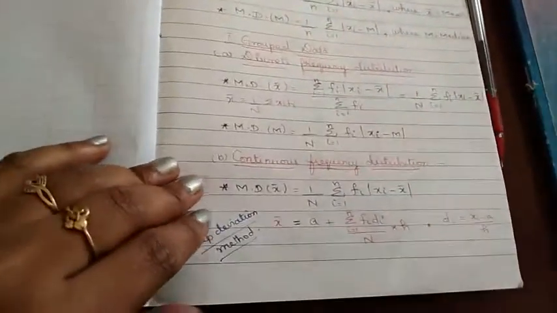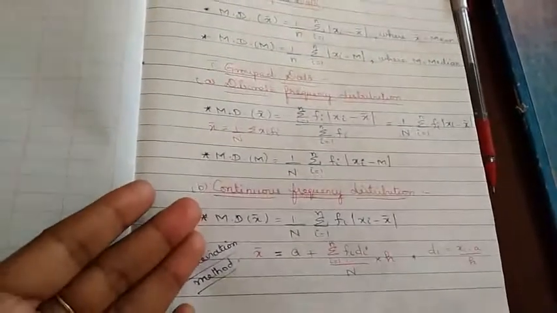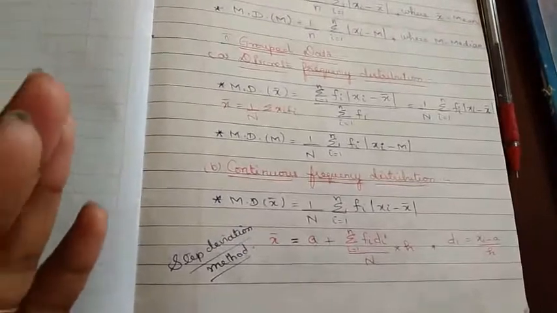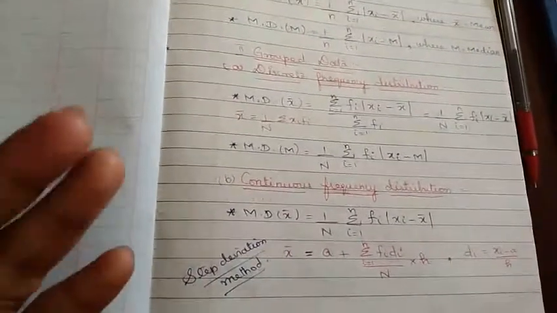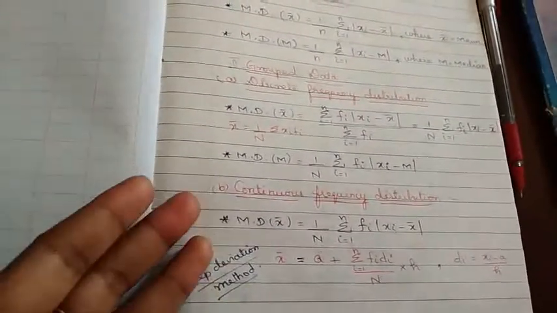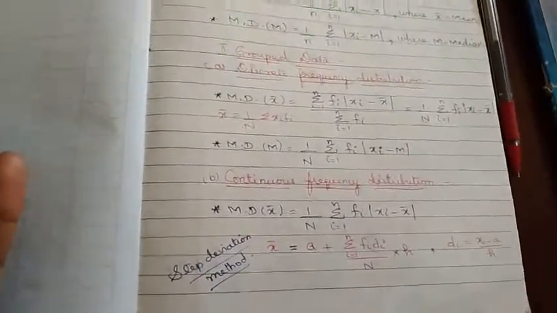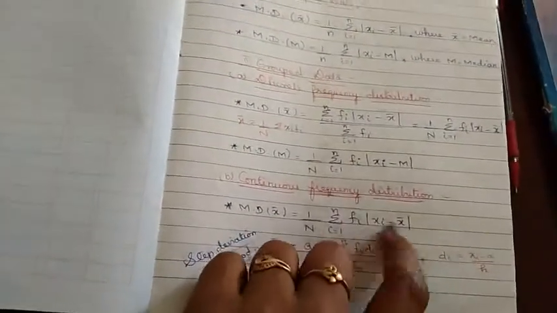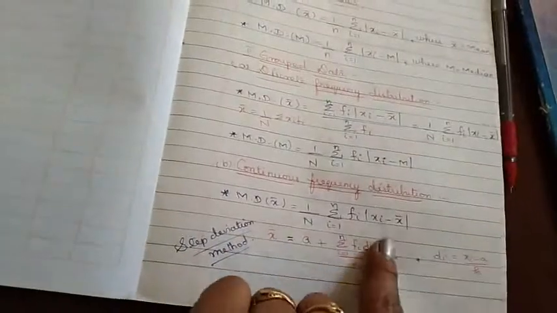Then for continuous frequency distribution is also of the same kind. So first we have to find the mean. For finding mean, you can adopt any method, direct method or step deviation method or assumed mean method, what we have learnt in our lower classes. You can adopt any method and find the mean. After finding the mean, you find the deviation, take the absolute values, for that you find the mean.